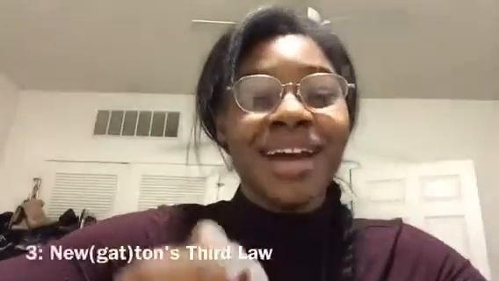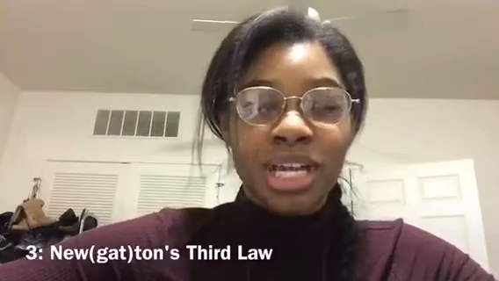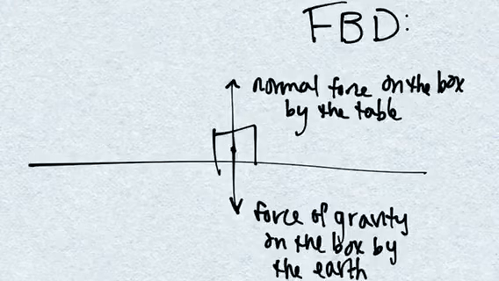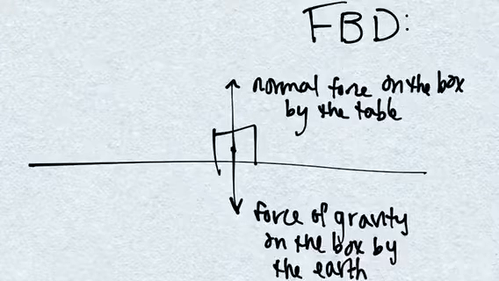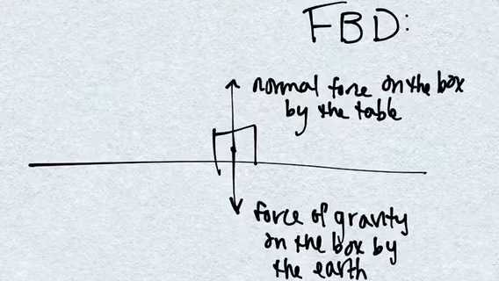Now to the third ingredient, and you guessed it, Newton's third law. Every force has an equal but opposite countering force. In the force of gravity's case, there's usually a normal force. Normal, in this case, means perpendicular. So on a free body diagram, meaning a drawing of an object and all the forces being applied to it, you can always find a normal force perpendicular to whatever the object is resting on.